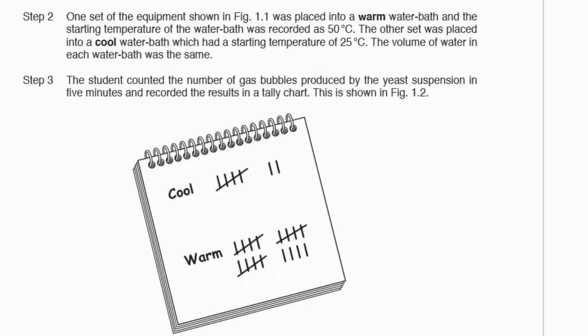And they just count the bubbles. Step 2. One set of the equipment shown in figure 1.1 was placed into a warm water bath, and the starting temperature of the water bath was recorded as 50 degrees Celsius, and the other set was placed into a cool water bath, which had a starting temperature of 25 degrees Celsius. The volume of water in each water bath was the same. The student counted the number of gas bubbles produced by the yeast suspension in 5 minutes and recorded the results in a tally chart. This is shown in figure 1.2. Okay, this is your tally. Keep in mind that when you record data, this is your rough work, but they never want tallies in the final work. Okay, so your table has to have actual numbers.